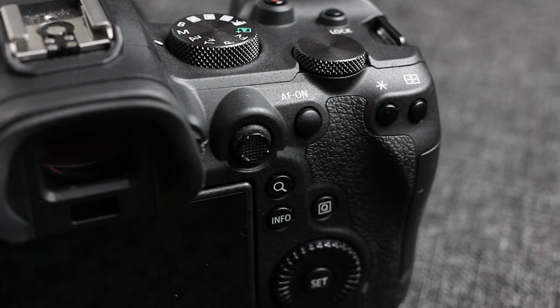So here are some button configurations that you can do that are going to help you with shooting and choosing the AF faster.